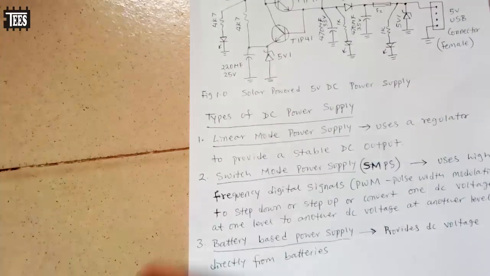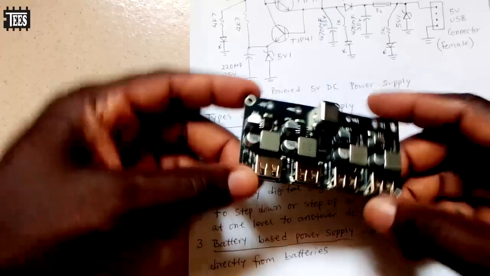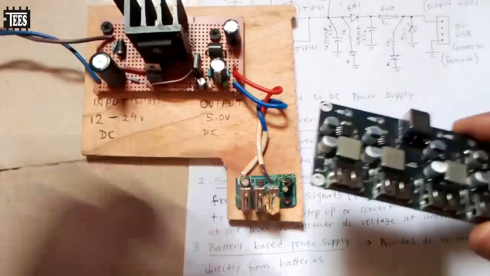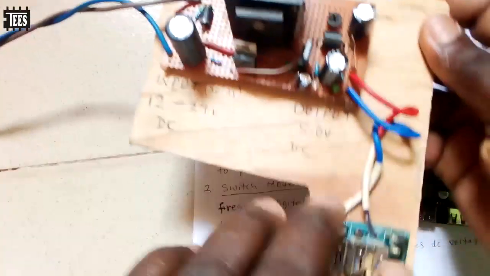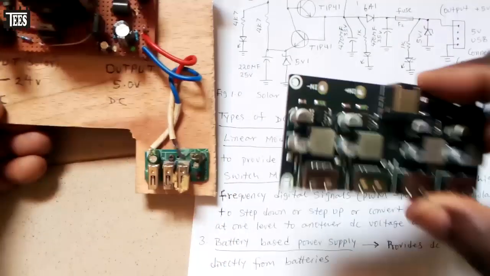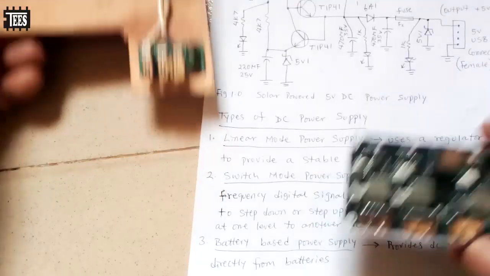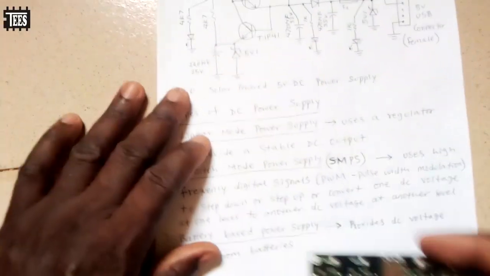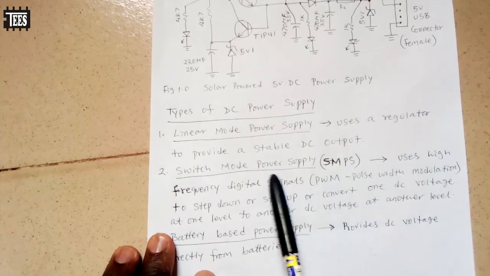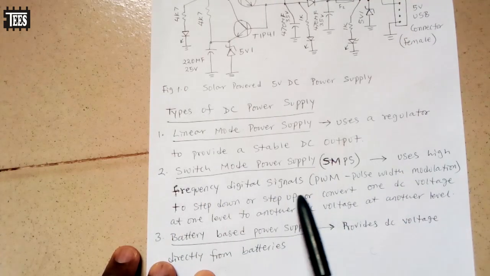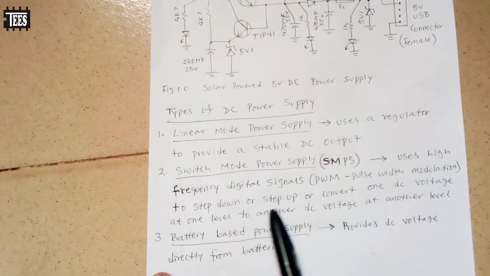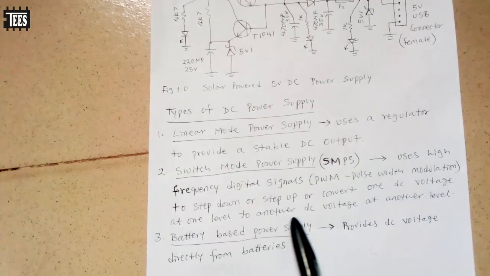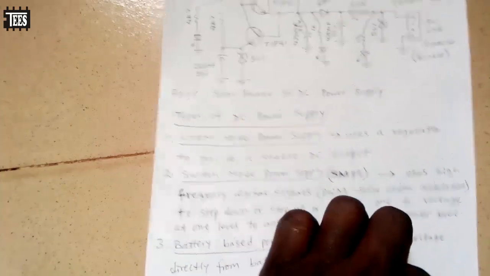Then the second one, we have the switch mode power supply. Let me show you another one here. Look at this, this is switch mode. They do the same thing, they serve the same purpose: input 12 volts, output 5 volts. The same thing with this also. They basically do the same thing, but they have different technologies. This uses what we call PWM, switch mode, SMPS, switch mode power supply. This uses high frequency digital signals, PWM, pulse width modulation, to step down or step up, or convert one DC voltage at one level to another DC voltage at another level. So that's what this does.